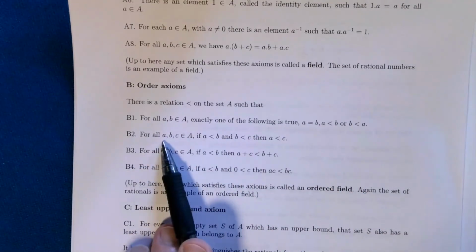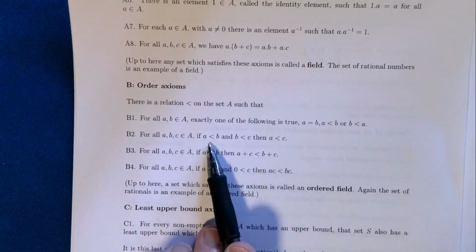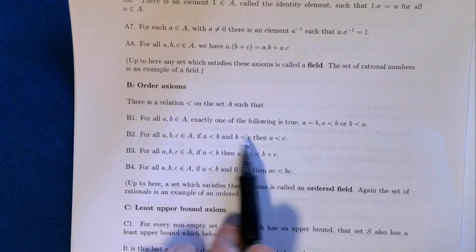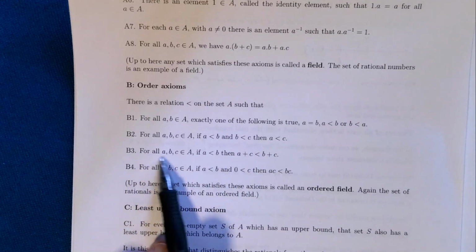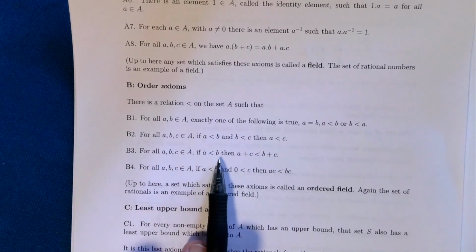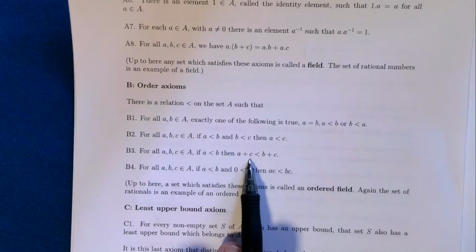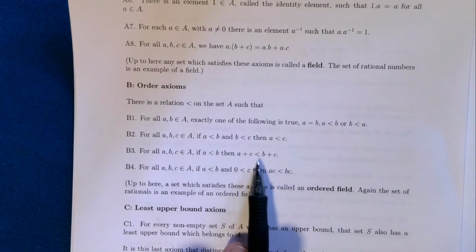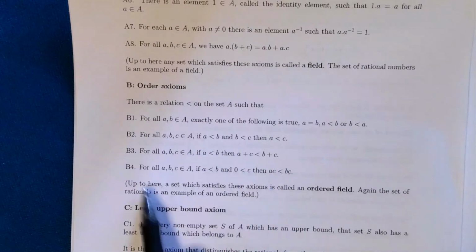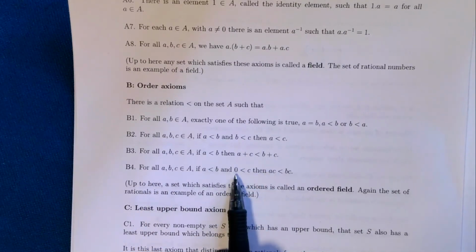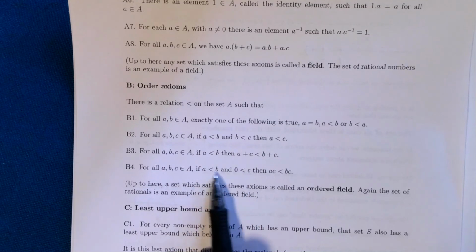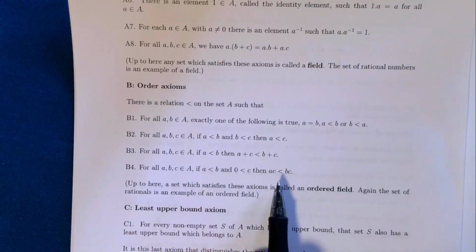If I give you three numbers in the set, then we have what's called transitivity. That is, if A is less than B and B is less than C, then A is less than C. If I give you three numbers in the set with A less than B, then I can add C to both sides and nothing goes wrong. And finally, if C is bigger than 0 and A is less than B, then you can multiply both sides by a positive number and it doesn't affect the inequality sign.